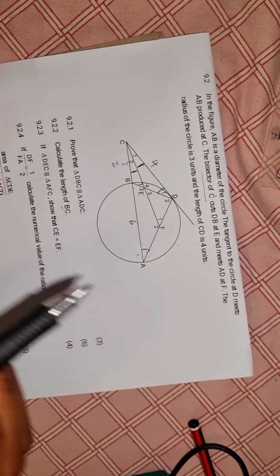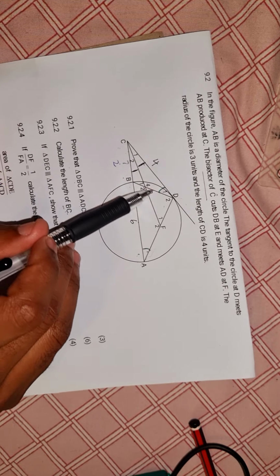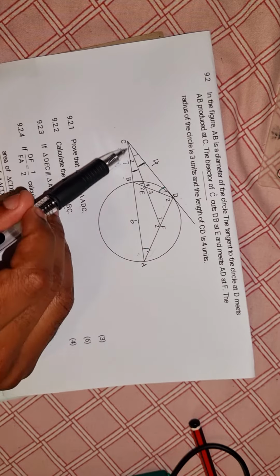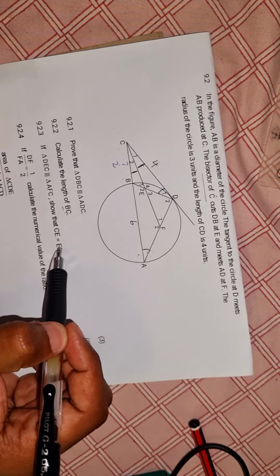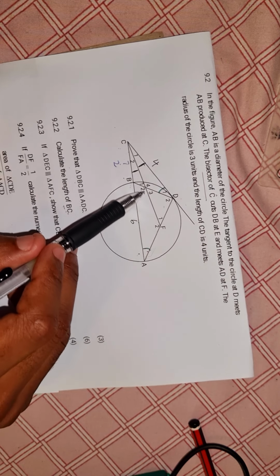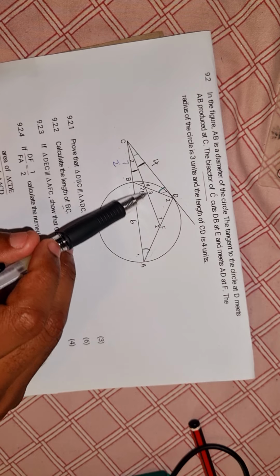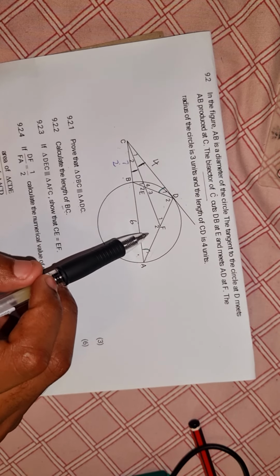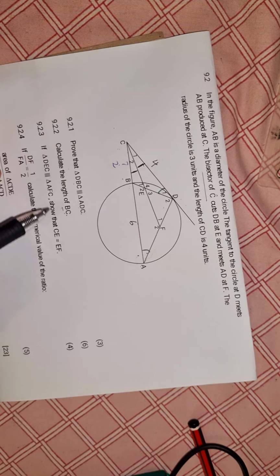Where is CE located? CE is located on that triangle that they have just told us about, DEC. CE is equal to EF, and therefore where is EF? There is EF actually located. And by the way, EF is also located on a triangle that we were told about, which is similar to the other triangle, triangle AFC.